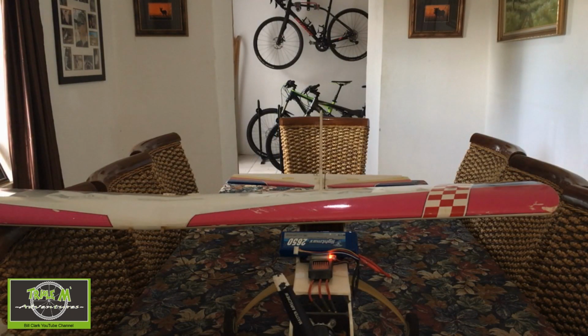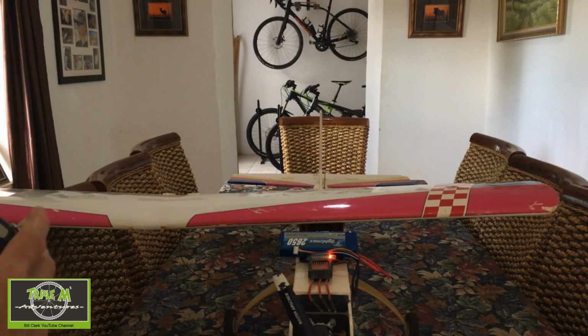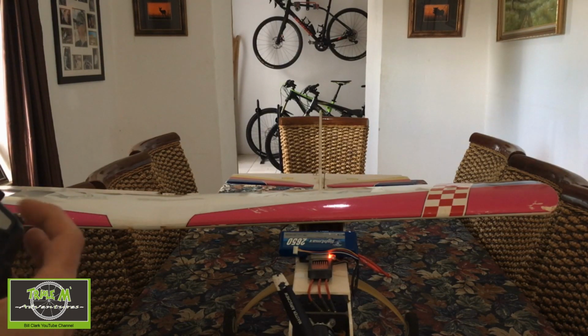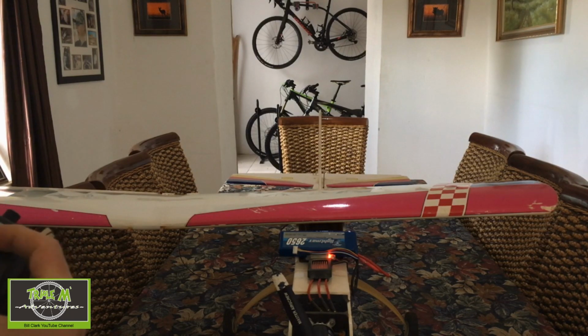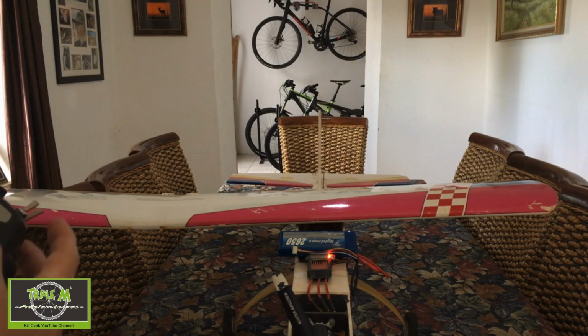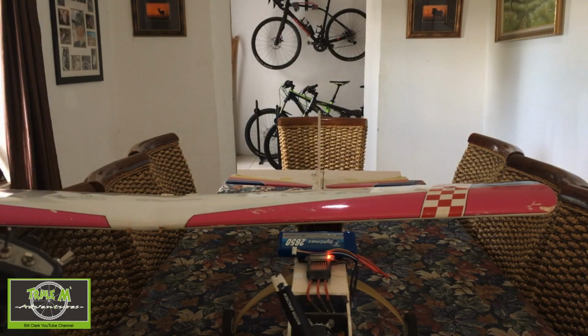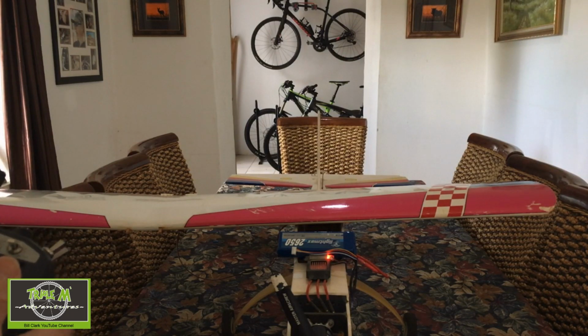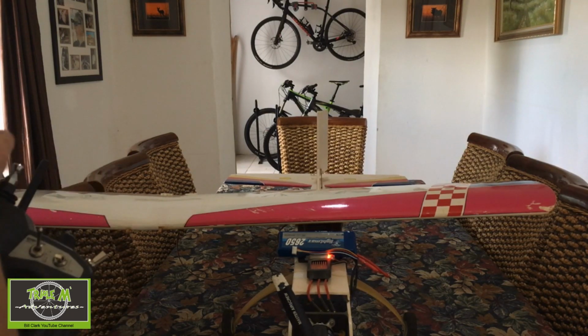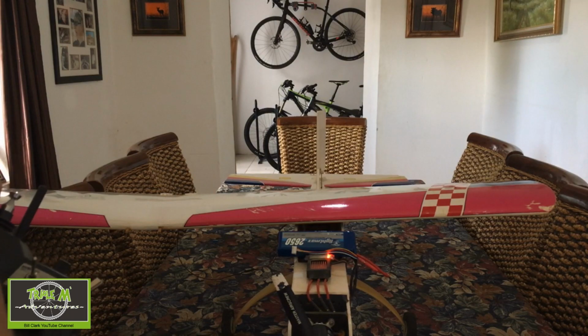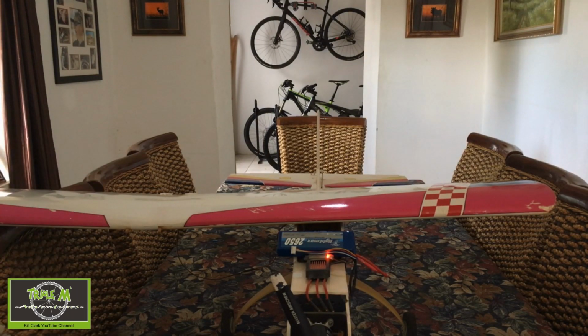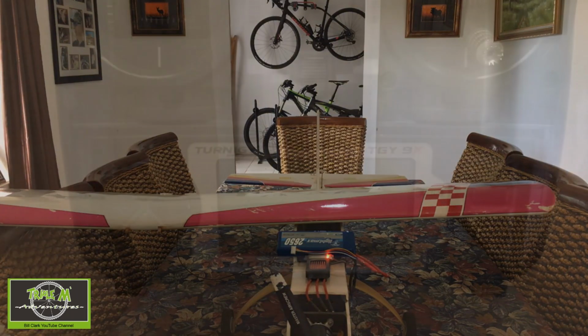Something I forgot to show you is the yaw rates. Let me show you those. Okay, so if we put full aileron on and then flick, there we go. That's working correctly. Let's go elevator, yaw rate on, yaw rate off, okay. And rudder, I don't normally set rudder up, but let's try that. There we go. So everything is working absolutely wonderfully.